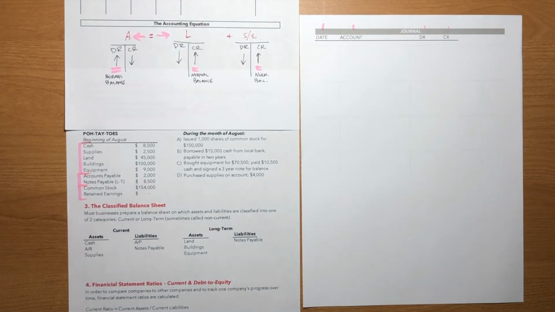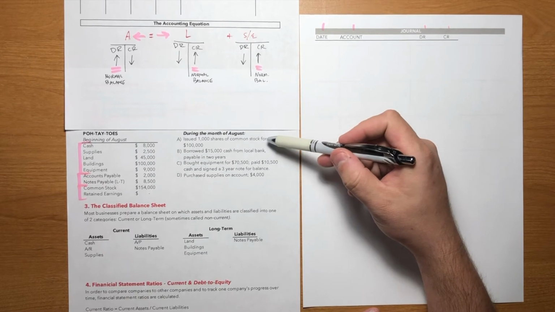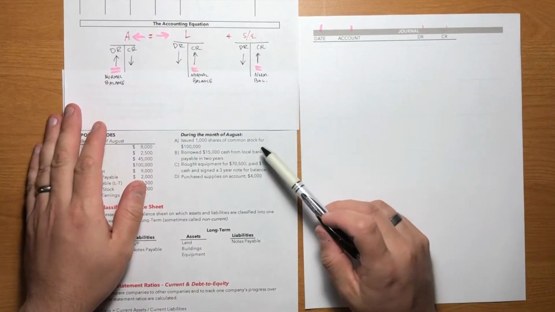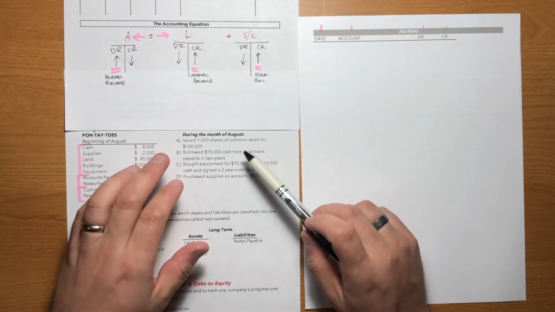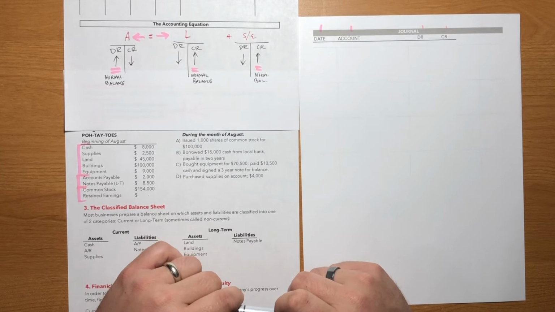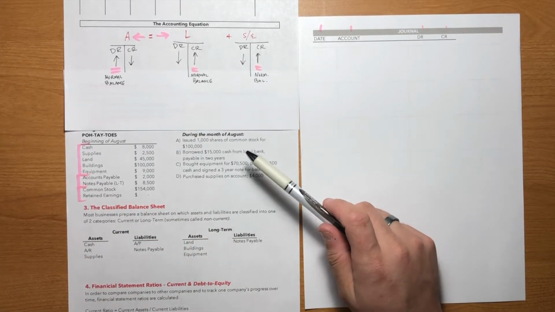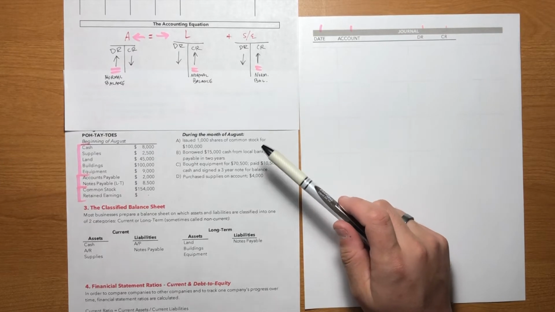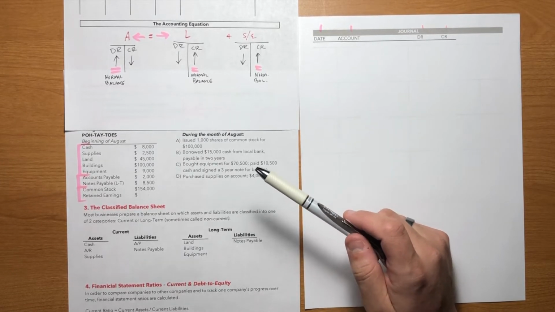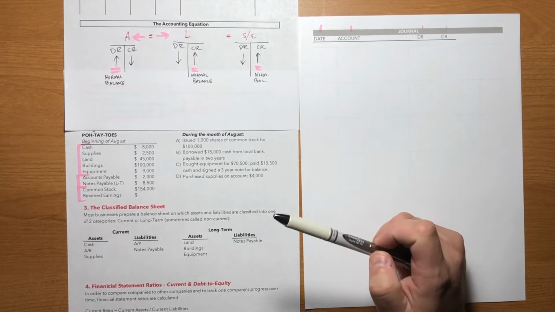We have 4 things that happen. In letter A, Gamgee's Potatoes issued 1,000 shares of common stock for $100,000. So what's actually happening here? Gamgee's is giving shares of ownership to people, and those people who are now becoming investors, owners, are giving Gamgee's $100,000. So what accounts are affected?